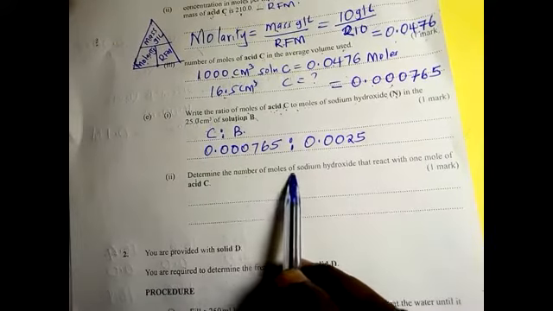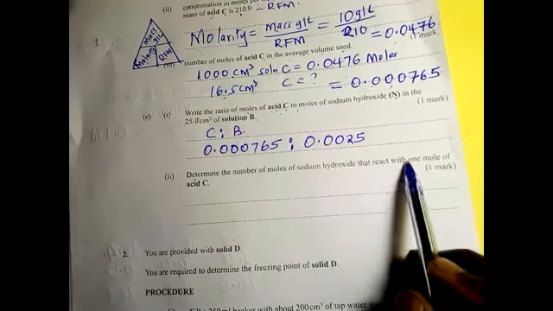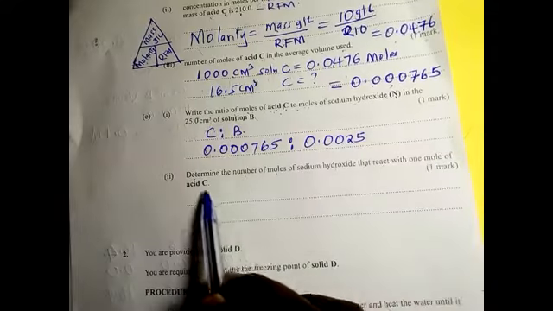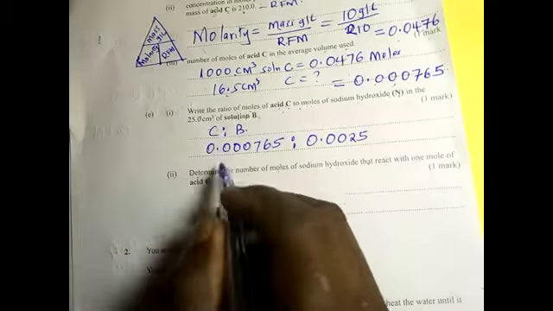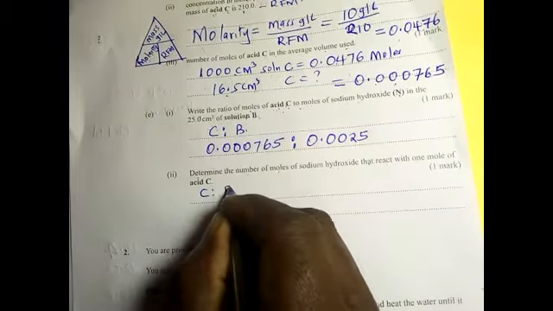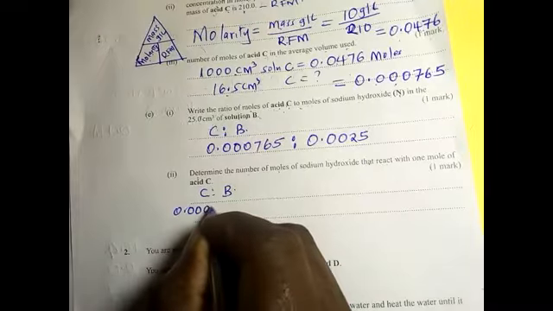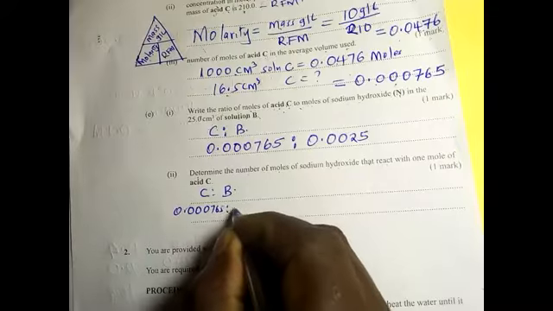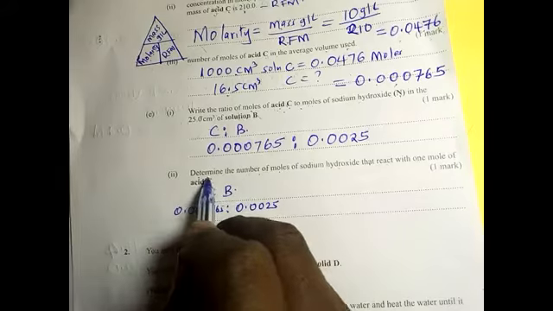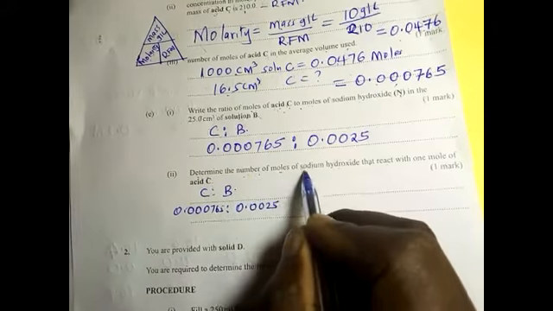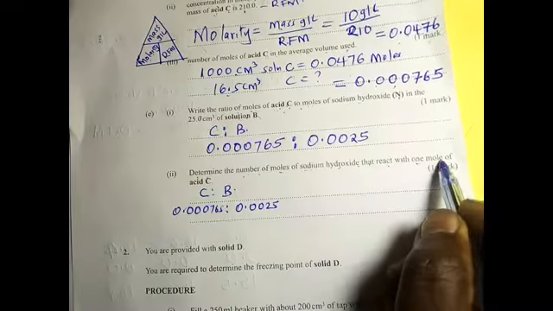Determine the number of moles of sodium hydroxide that react with 1 mole of acid C. So we know acid C, this is the ratio we have, C to B, and the number of moles we have said is 0.000765 to 0.0025. But the question is asking us to determine the number of moles of sodium hydroxide, so solution B, that react with 1 mole of acid C.